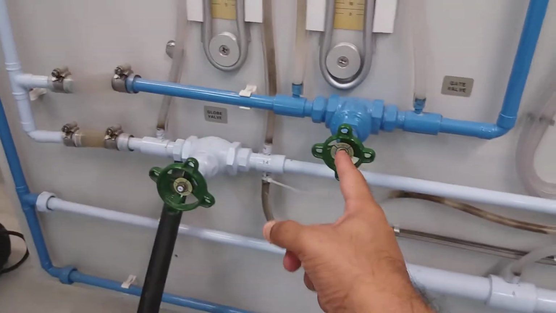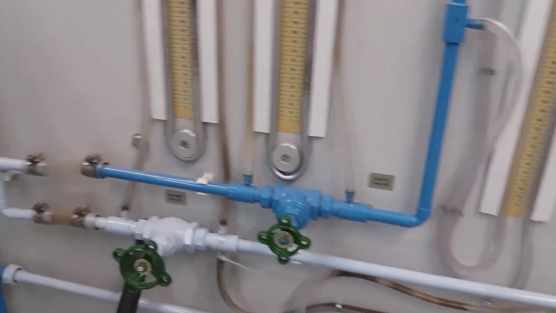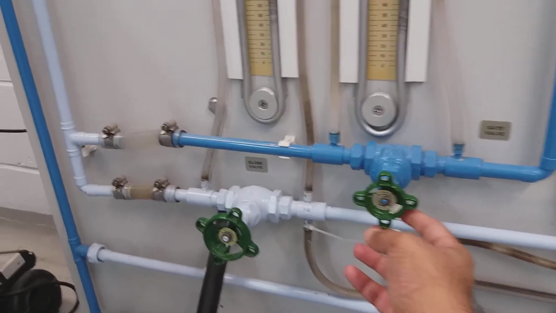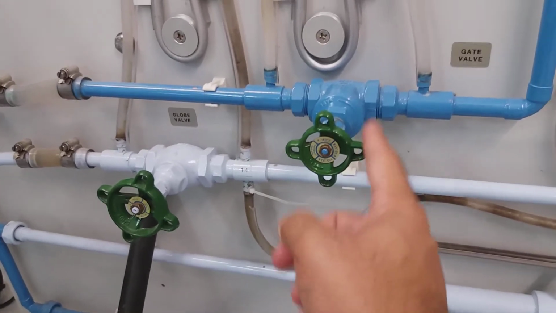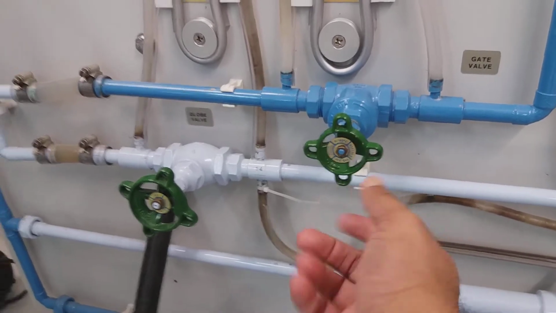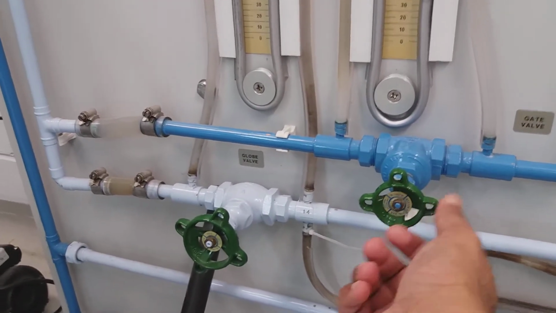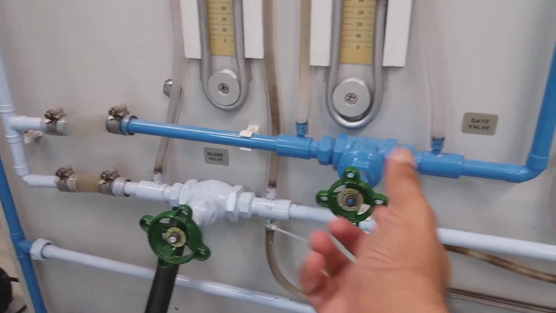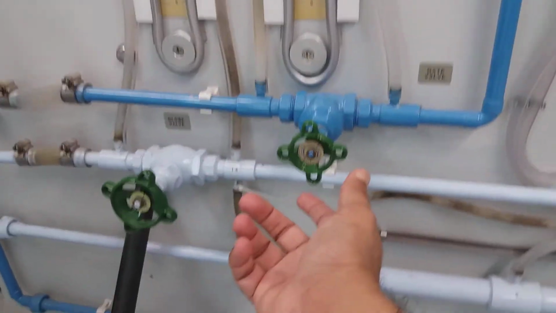Now, this valve here, I can tell you the turns on this valve. Right now, it's about 2.5 turns. The 2.5 turns correspond to the amount of water that you are letting into the system.